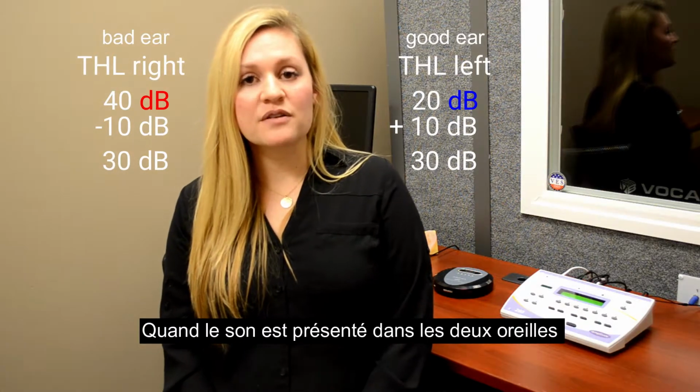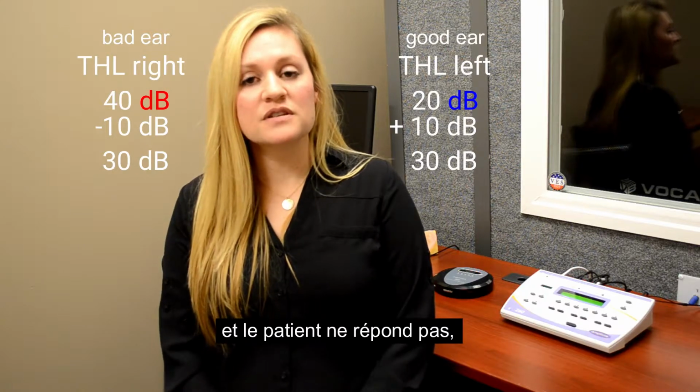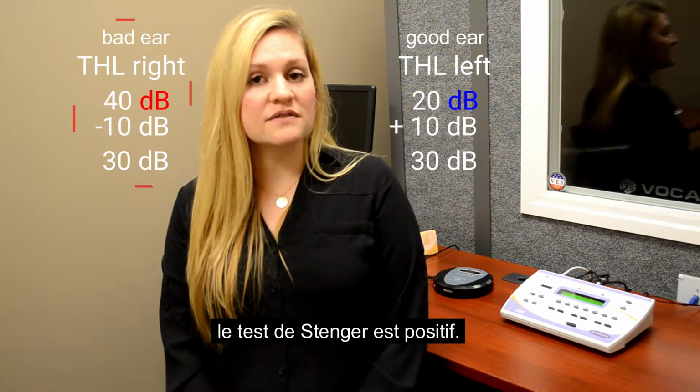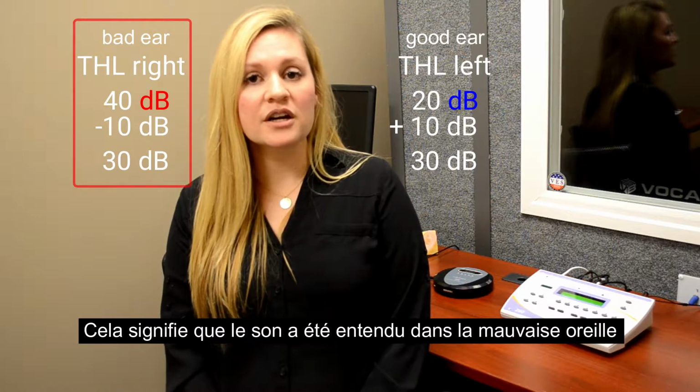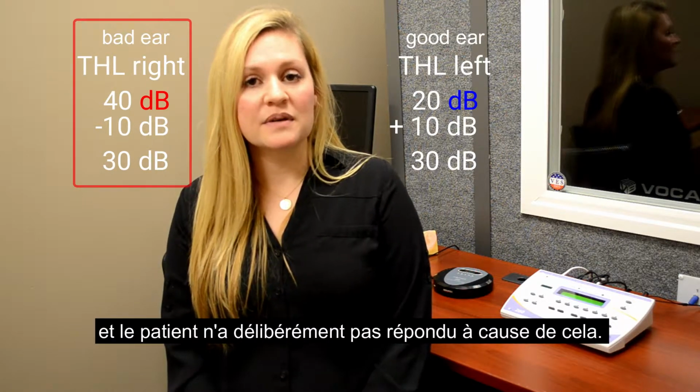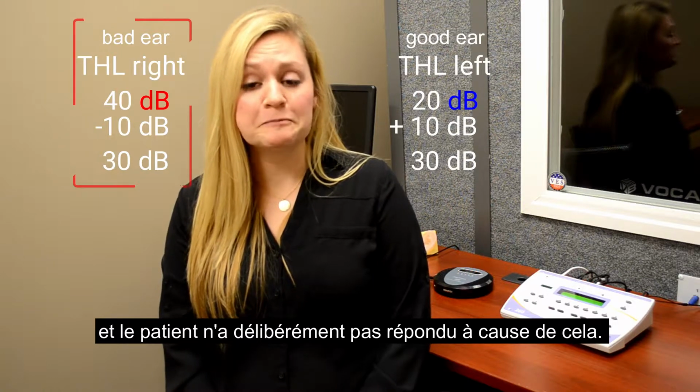If you play the sound in both ears and the patient doesn't respond, that is a positive Stenger, which means that they heard the sound in their worst ear, and so they are not responding because they heard it in their worst ear.